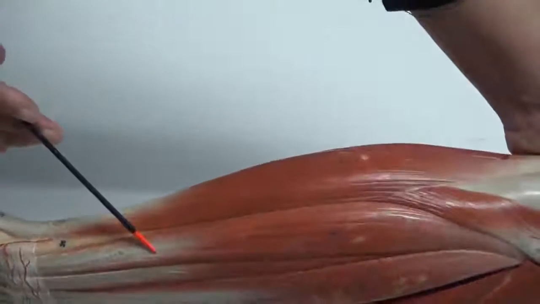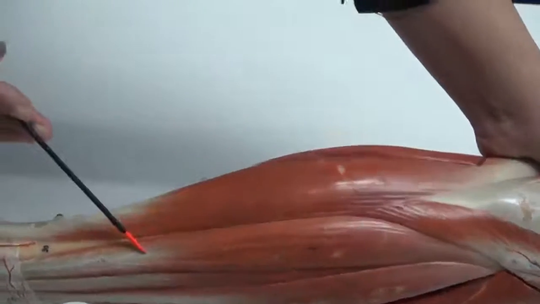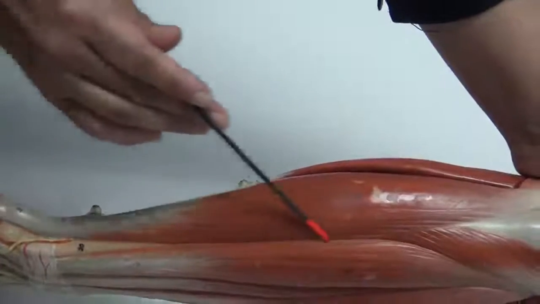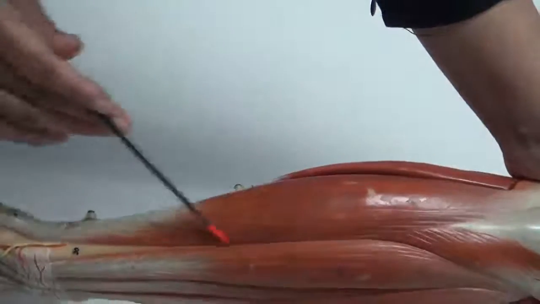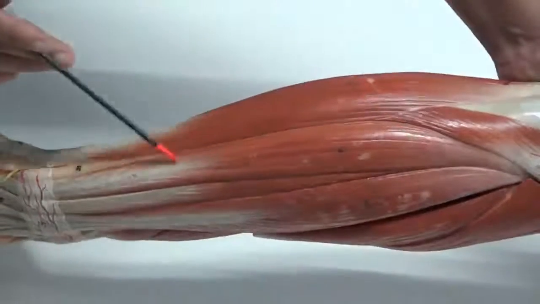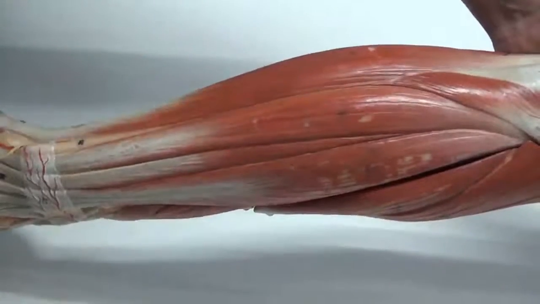You can see adjacent to the extensor carpi ulnaris here, it is the flexor carpi ulnaris, a muscle of the anterior compartment of forearm, adjacent to the extensor carpi ulnaris of the posterior compartment of the forearm.